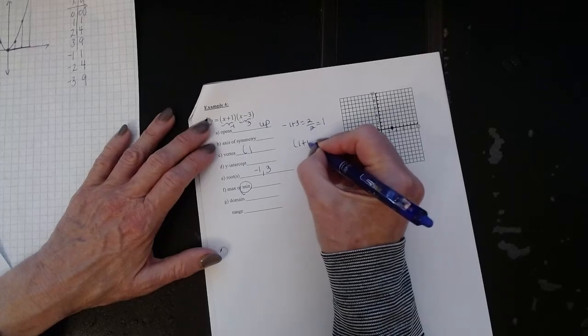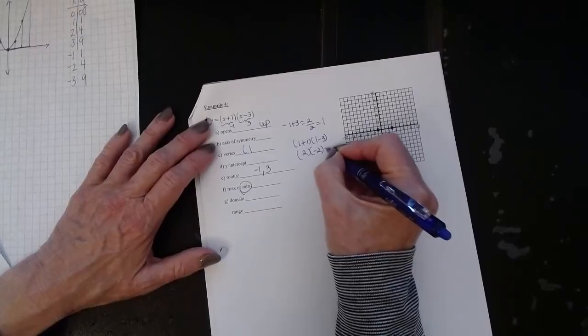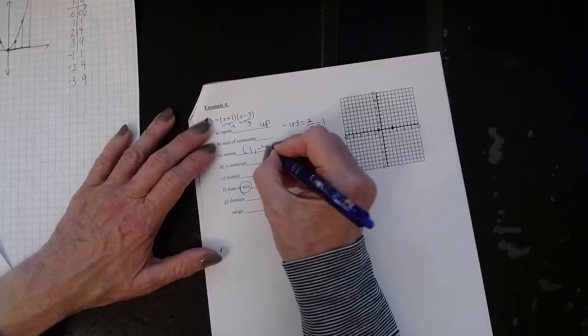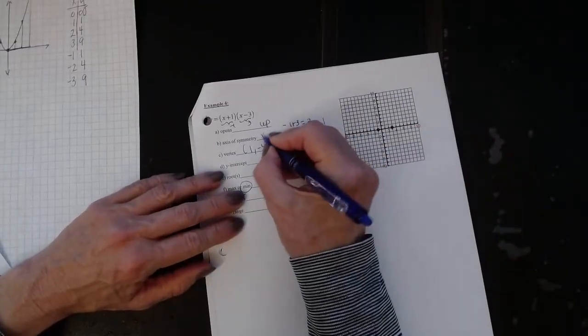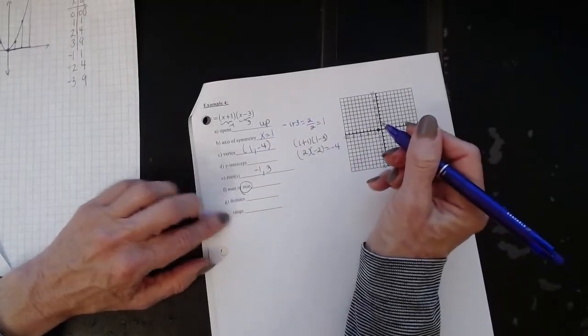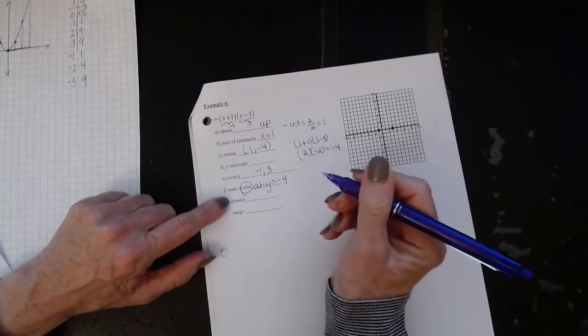Plug that in. 1 plus 1, 1 minus 3. 2 times -2 is -4, so my point is 1, -4. Axis of symmetry is x equals 1. I have a min at y equals -4.